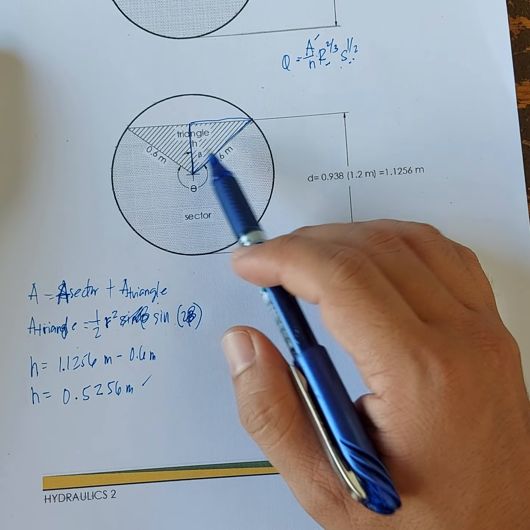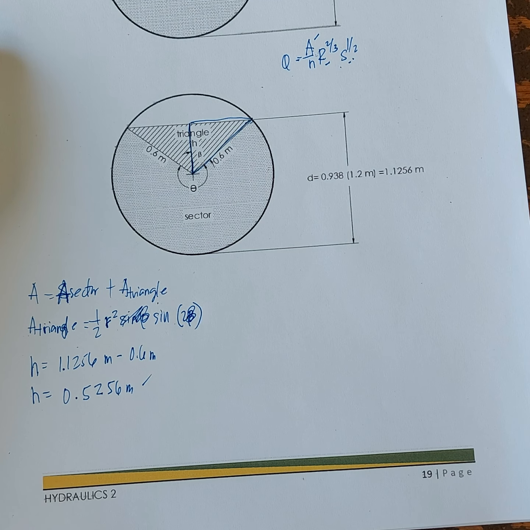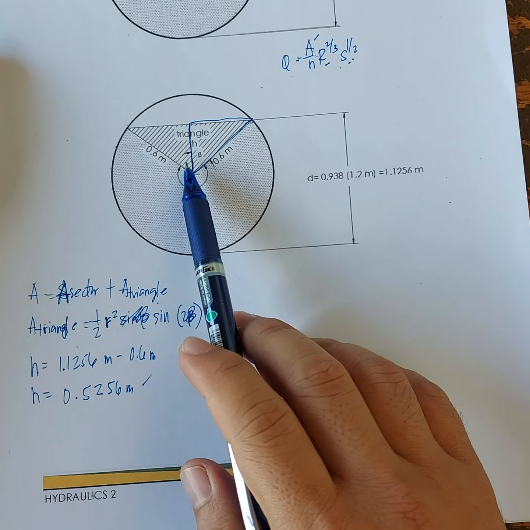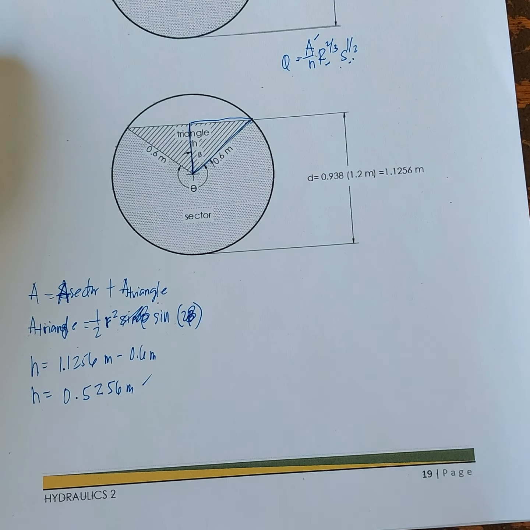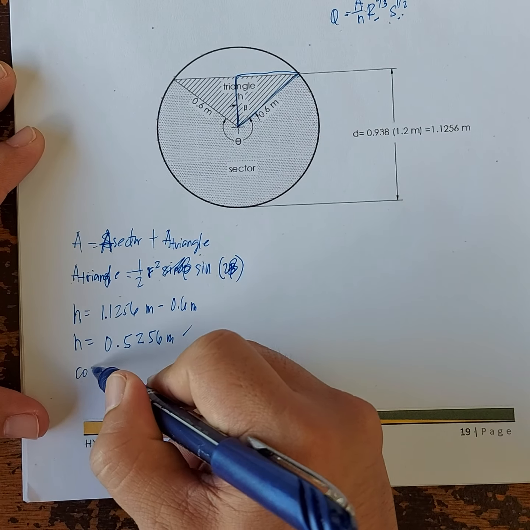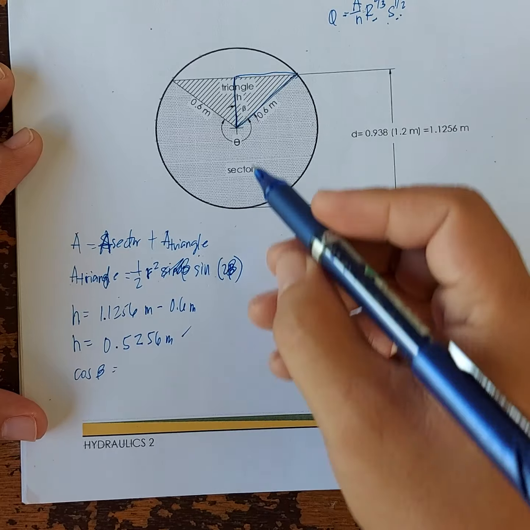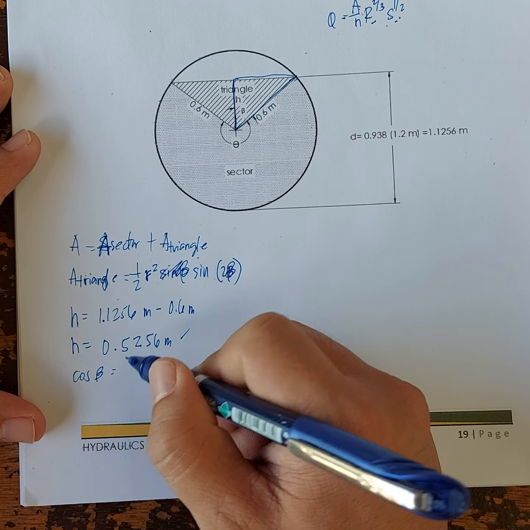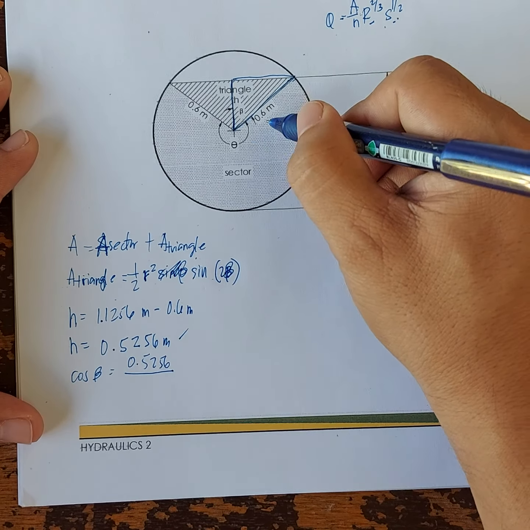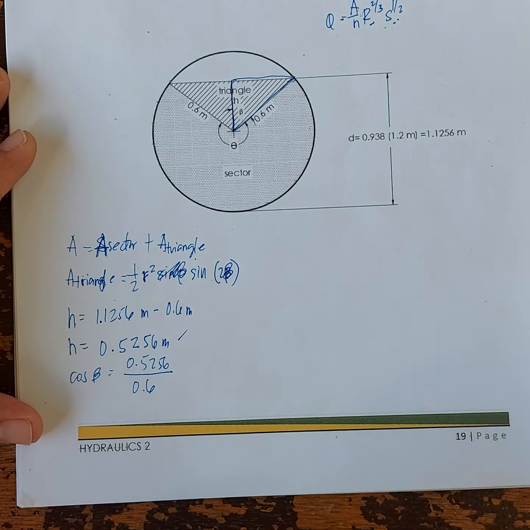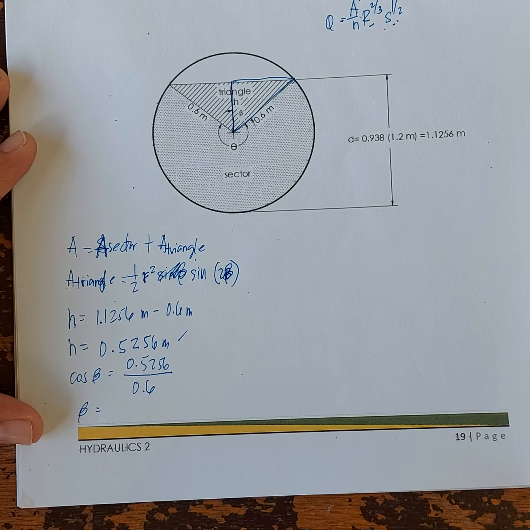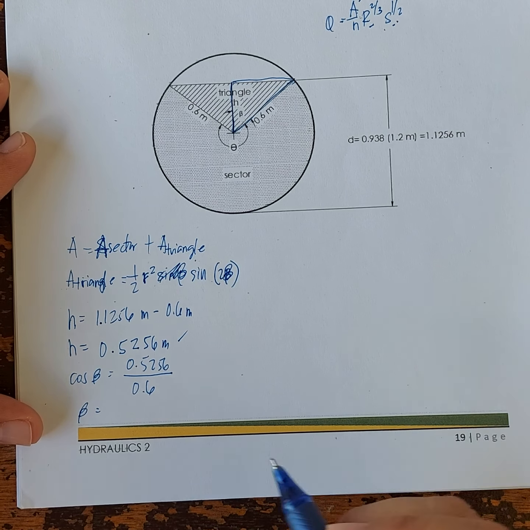Since the adjacent side is given and we're solving for the angle beta, we use the cosine function. So cosine of the angle beta is equal to the adjacent, which is h, 0.5256, over the hypotenuse, which is 0.6. So the angle beta is equal to 28.84 degrees.